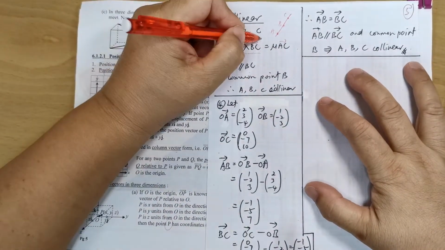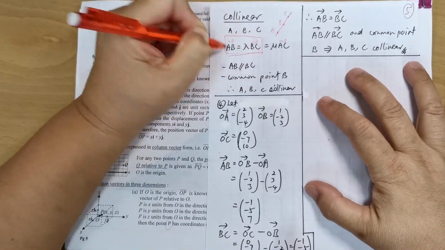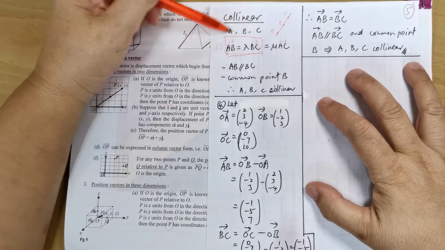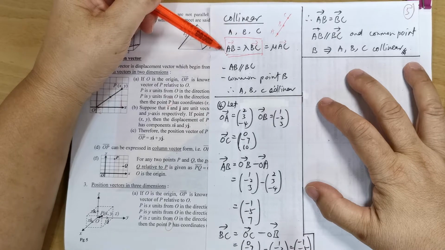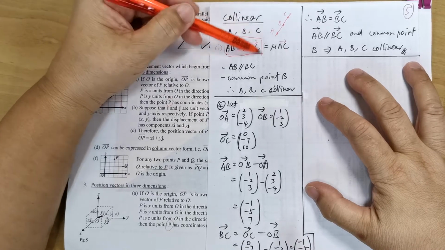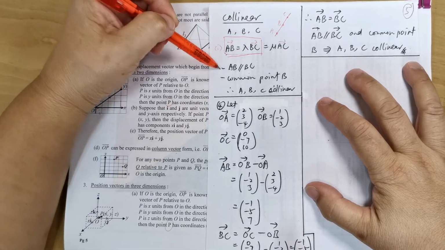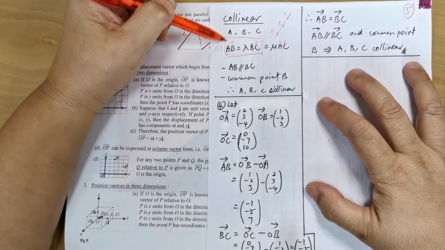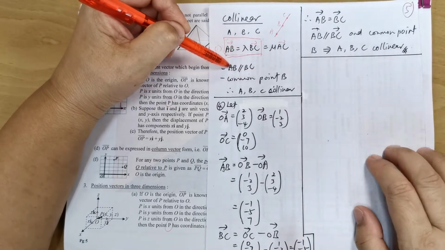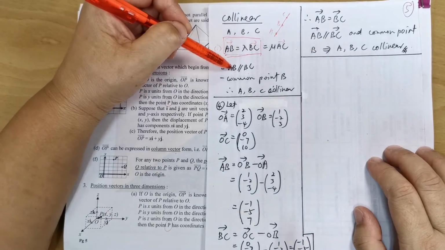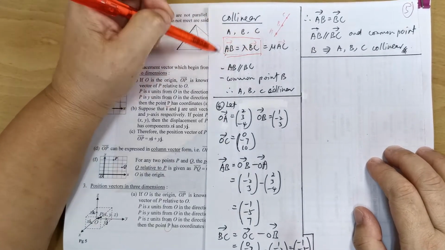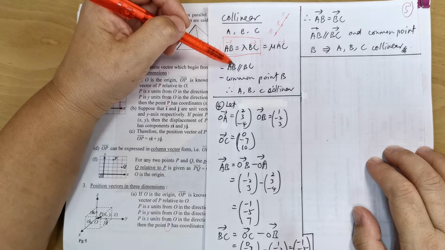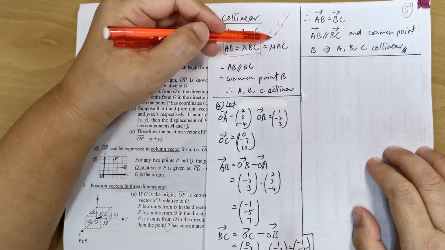Let's say now I choose this one. I get AB and BC, and I can find the relation between them. So when you can find the relation, you can make the conclusion AB is parallel to BC. But remember, when you get this relation, you only show that they are parallel. That was in the first video when we talked about parallel vectors.